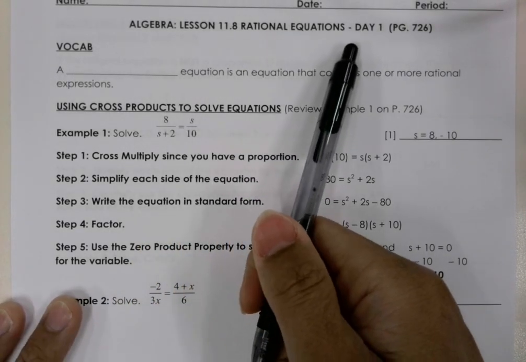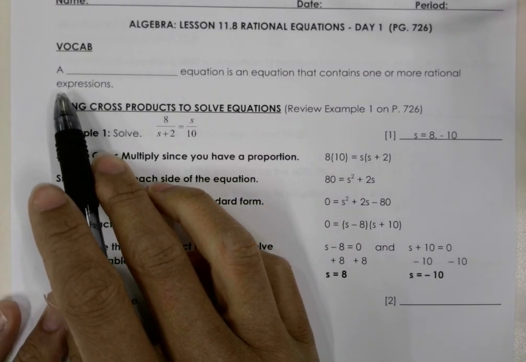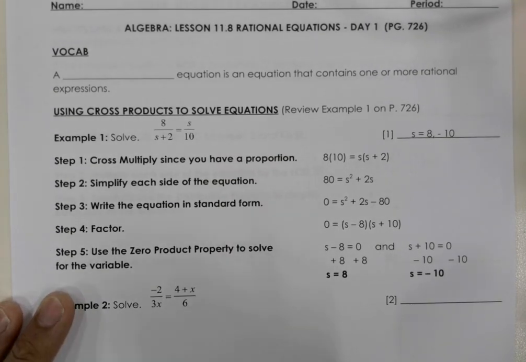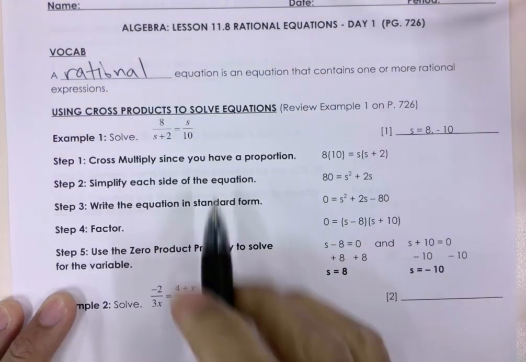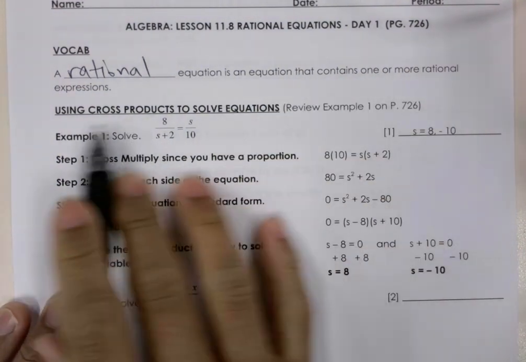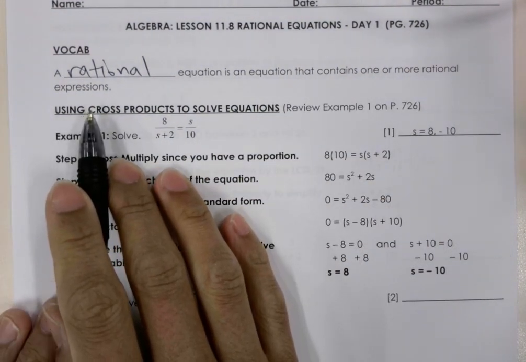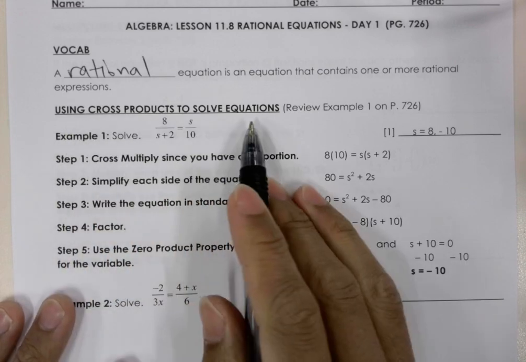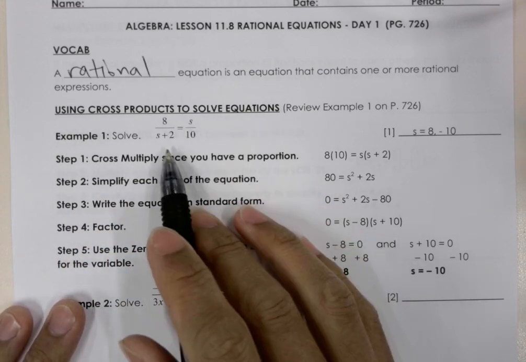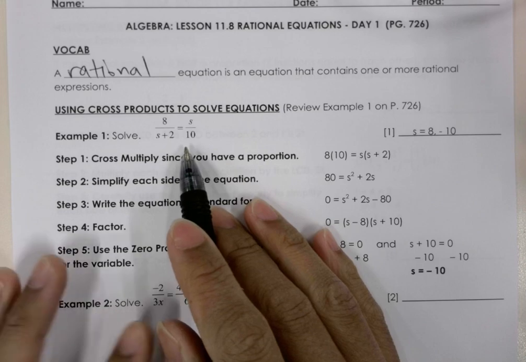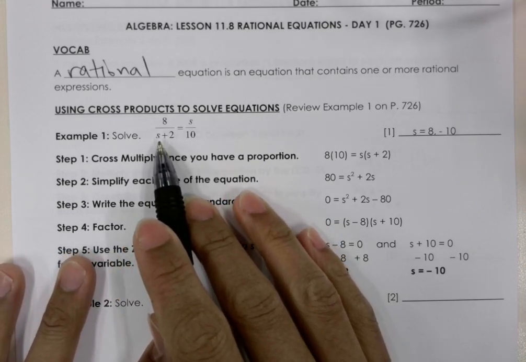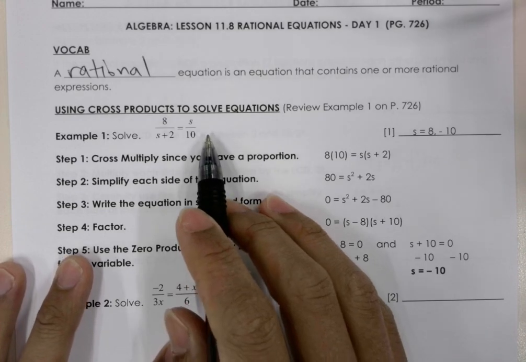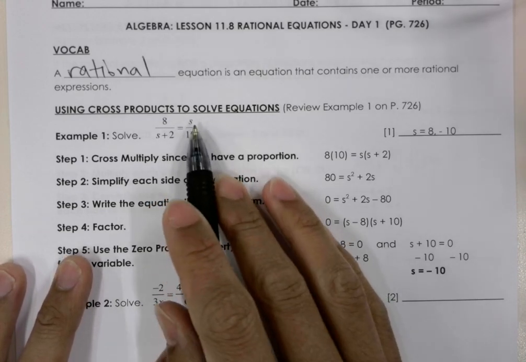11.8 rational equations. A rational equation is an equation that contains one or more rational expressions. And how do we solve rational equations? Well, this here is an example of a rational equation. The left side is a rational expression, and the right side is a rational expression as well.